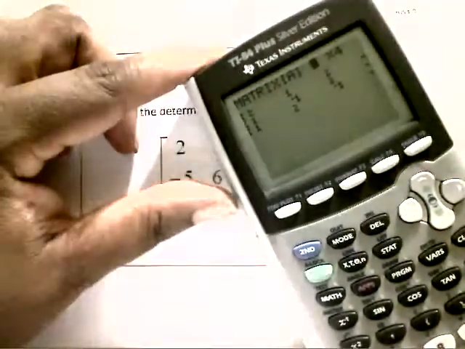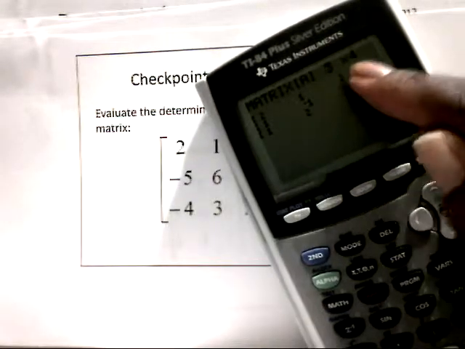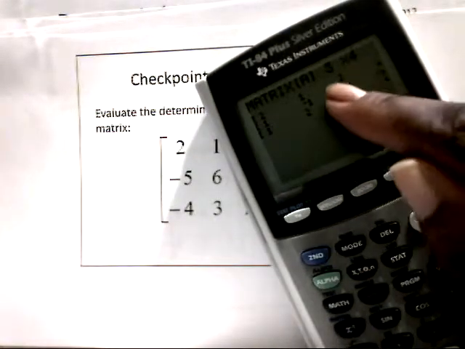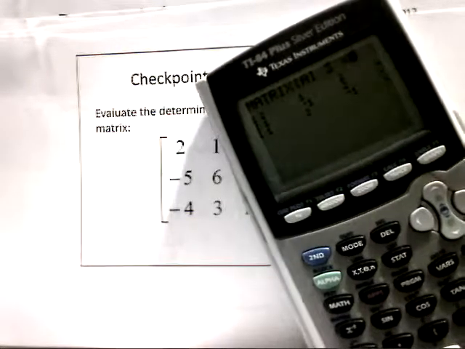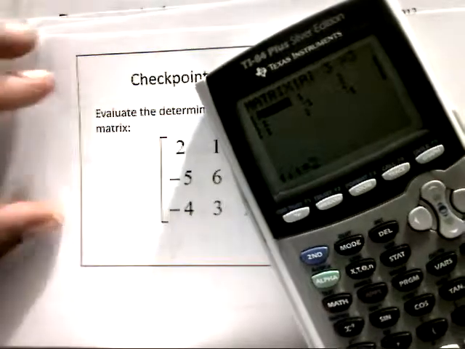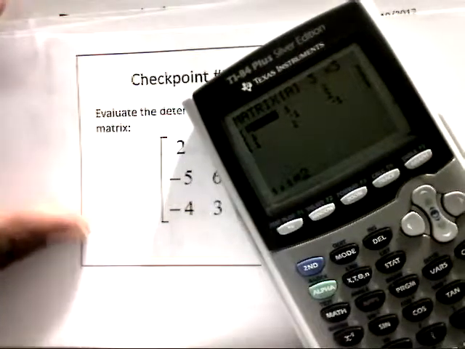So in this case here, the first number is the number of rows. The second number is the number of columns. 3 rows, 3 columns. So we press 3, enter, then 3, enter, because we want a square matrix. Then we enter each element row by row.